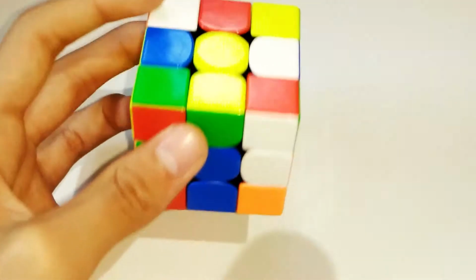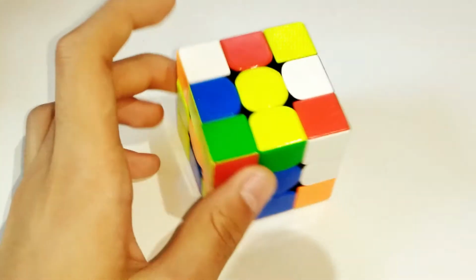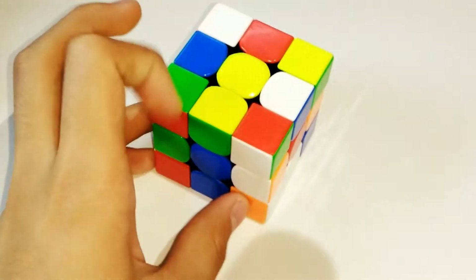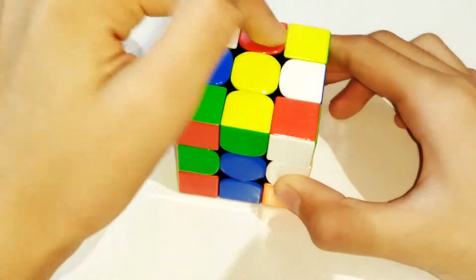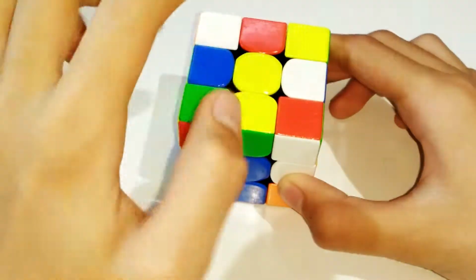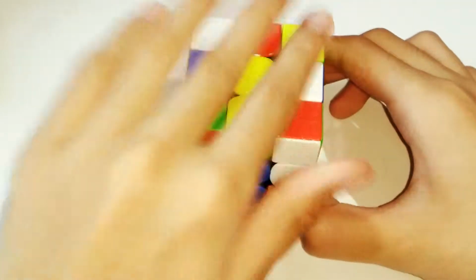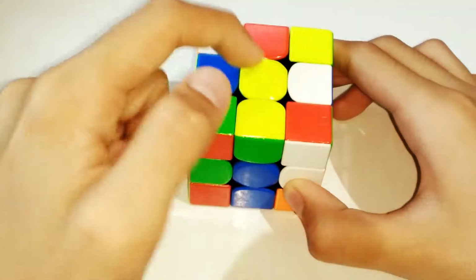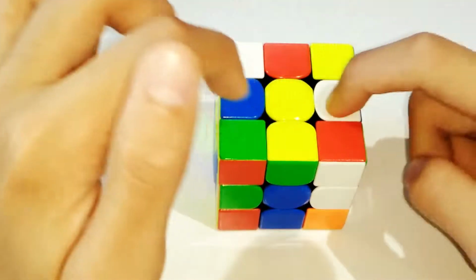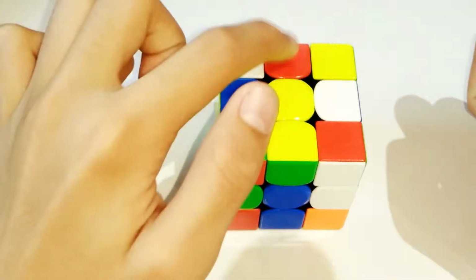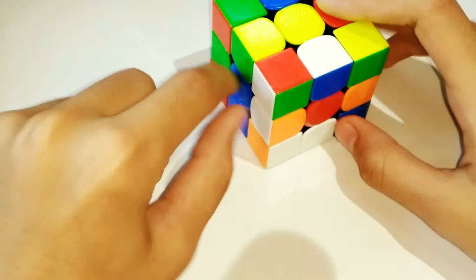Okay, now I've scrambled the cube up, and the first step is to make a daisy, which is the whole side, the opposite side. So we're going to use yellow. We're going to have a yellow center with white edges here. There will be a white edge here, here, here, and here, and these don't matter.